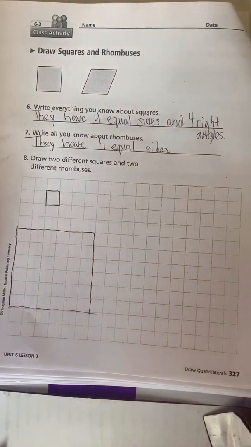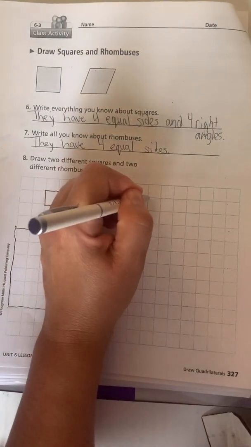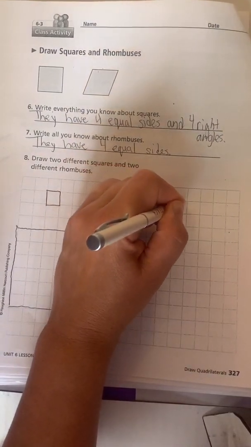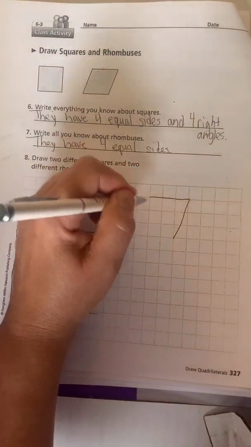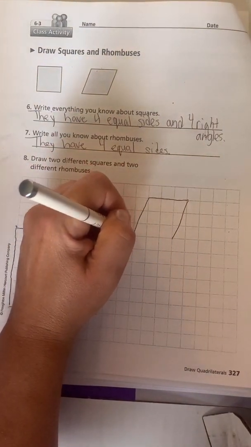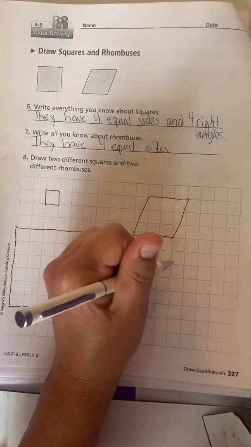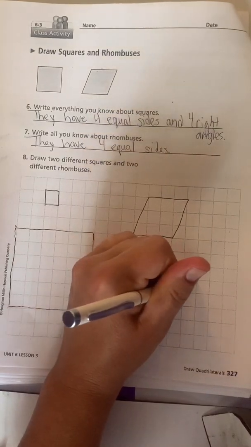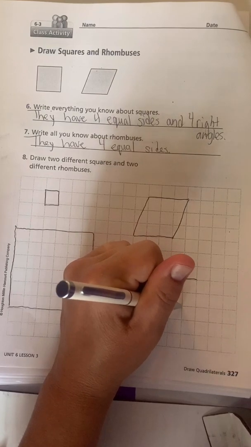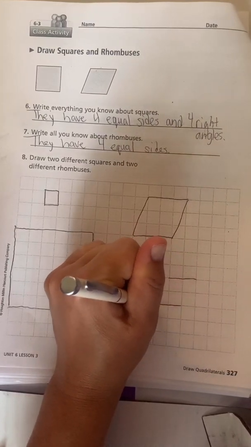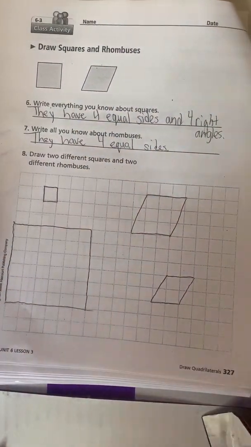Okay, and now a rhombus has to have the same length sides all around. So let's see, I'll do a 3 by 3. 1, 2, 3. And this is going to have to go down to here. They don't have to have a right angle, but they have to be the same size. Okay. And I'll do another one here, maybe a little smaller. So this one's 2 by 2. Okay. Alrighty.